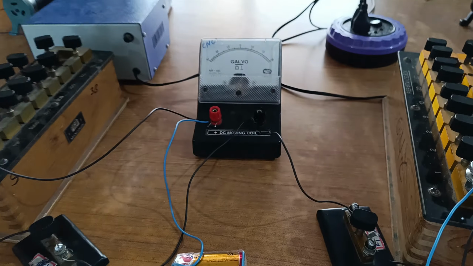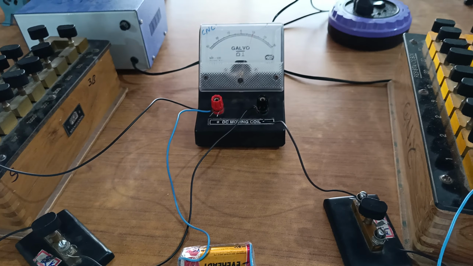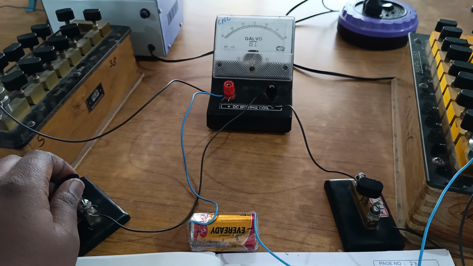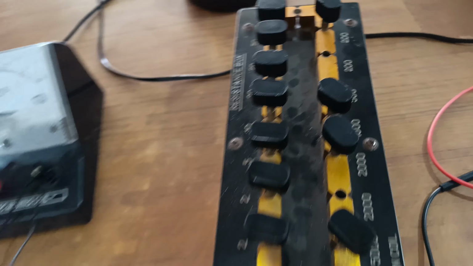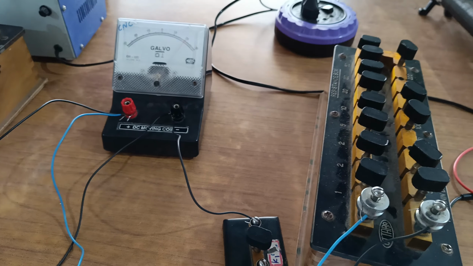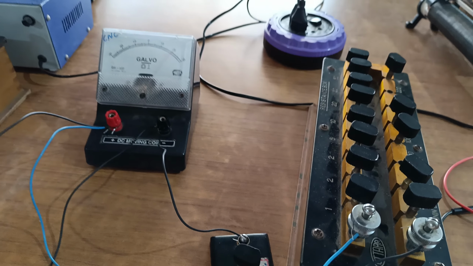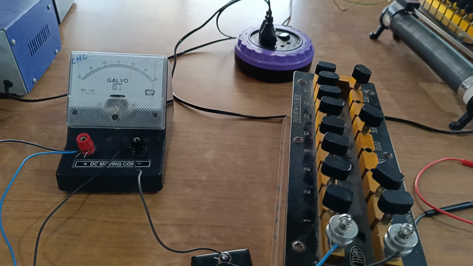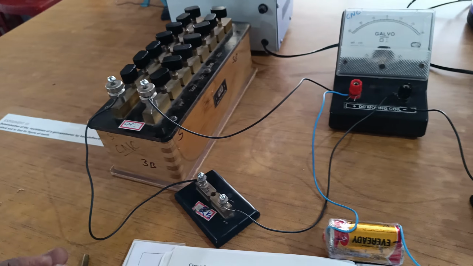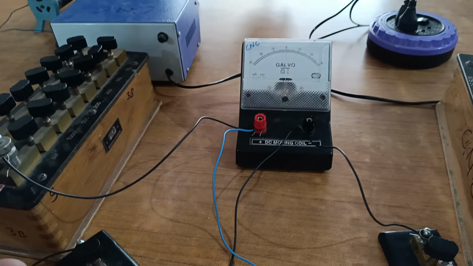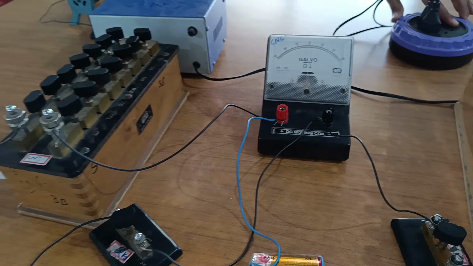Like this, we have to repeat the experiment for several trials. For the second trial, again unplug the key K2. We have already recorded the readings for these values. So let us change the R value. Again, we must get even deflections. Like this, we get the even deflections, and again we measure the S value, and almost the S value remains the same.